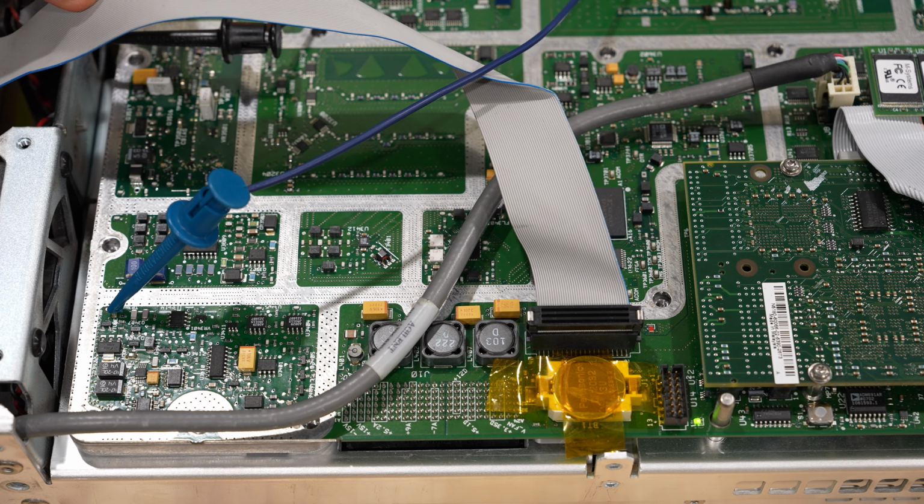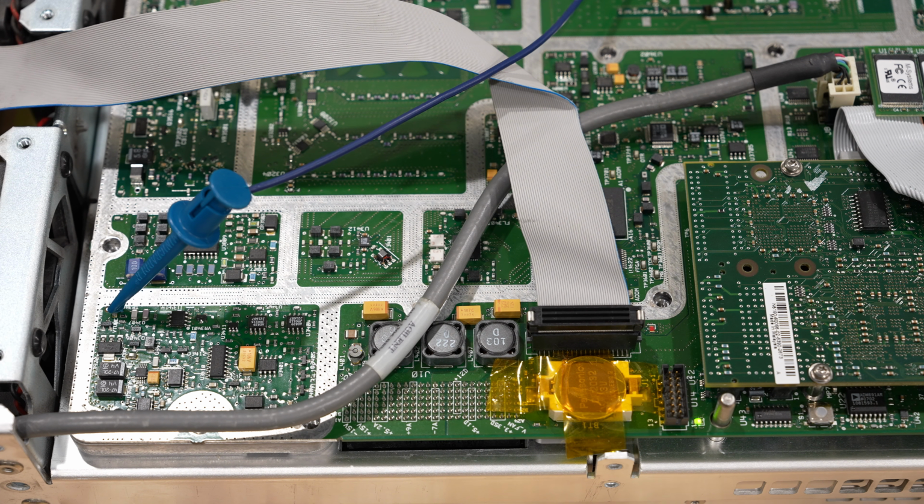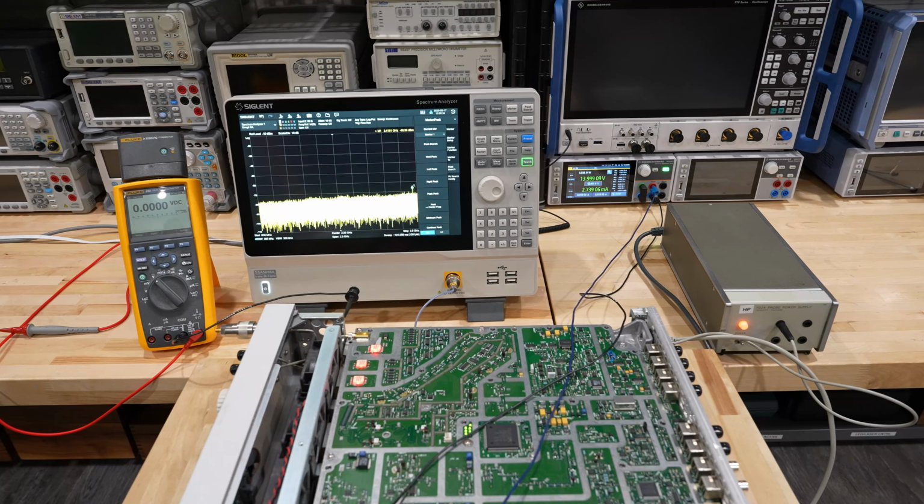It doesn't matter what the rest of the loop does, really, because all we care about is to see if the frequency range of the VCO can be covered. And we're going to connect it to the spectrum analyzer with an active probe to measure that. And here's the setup again.